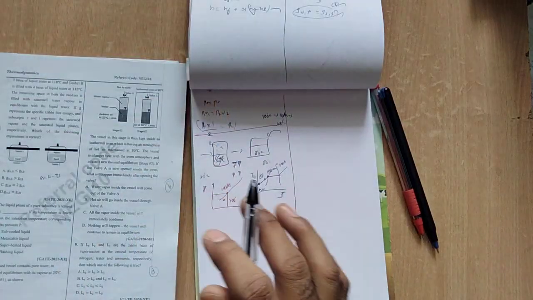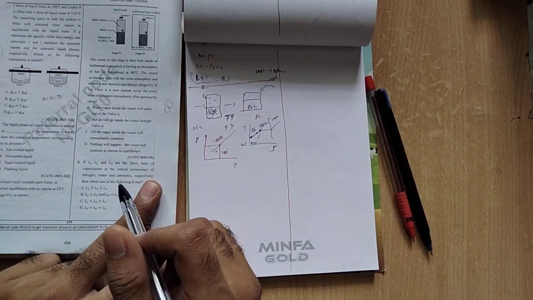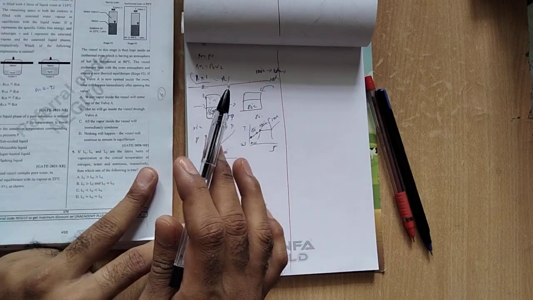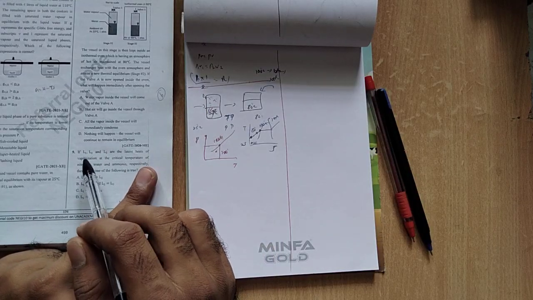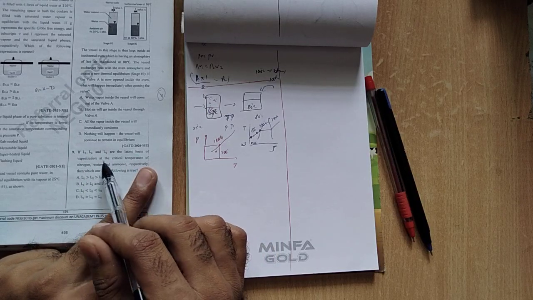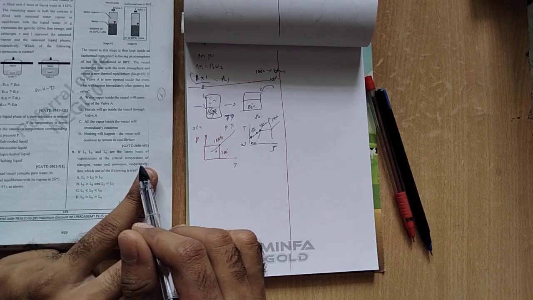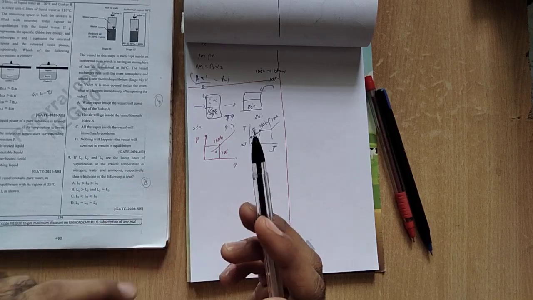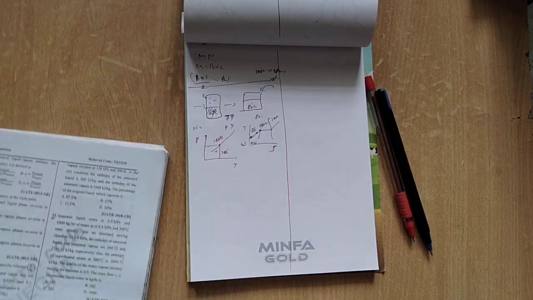That's a basic question, guys, so you can go for this one and answer. Now go for the next question. L1, L2, L3 are latent heat of vaporization at the critical temperature of nitrogen. At the critical temperature, definitely all will be the same, option D. So we can just go for the next question.